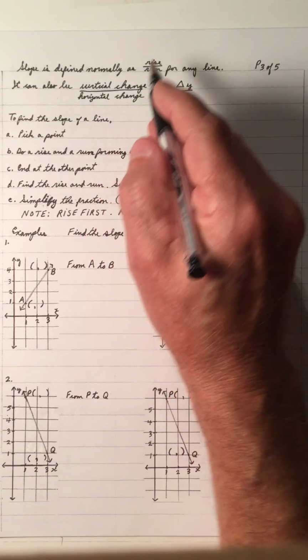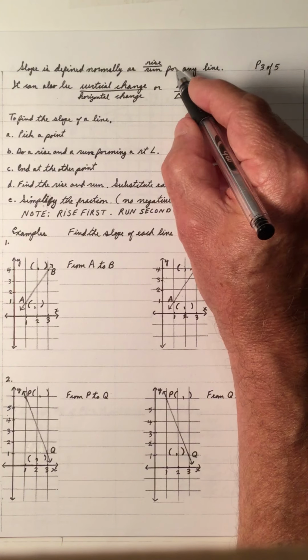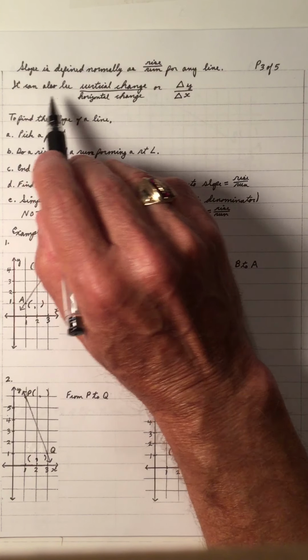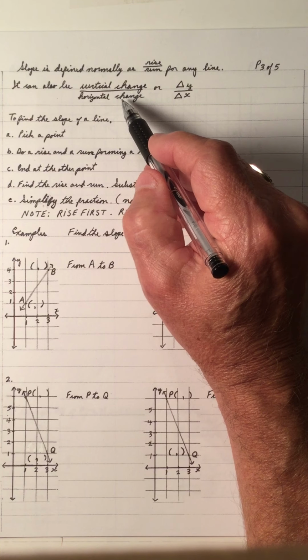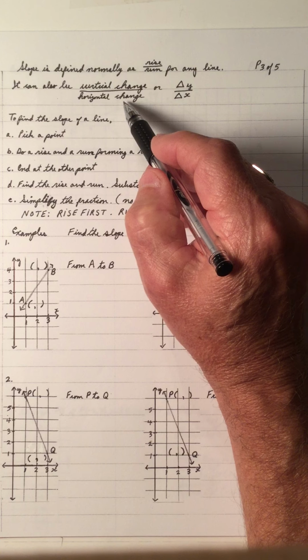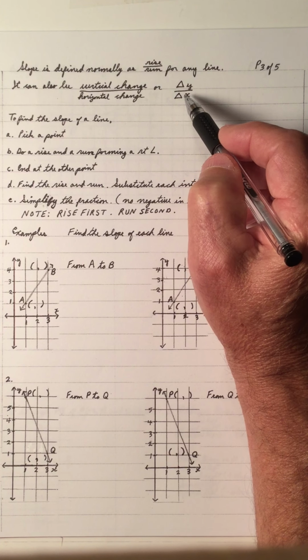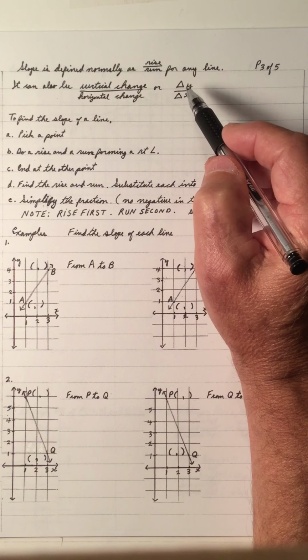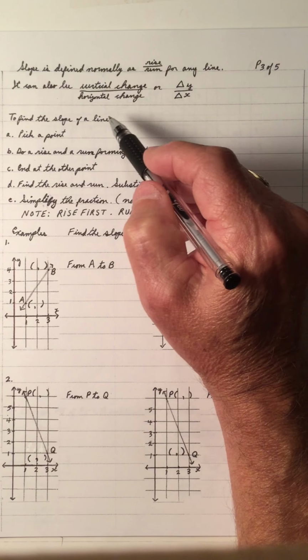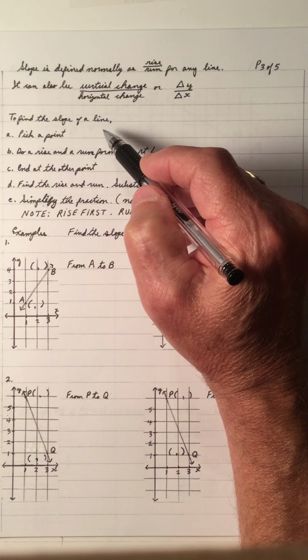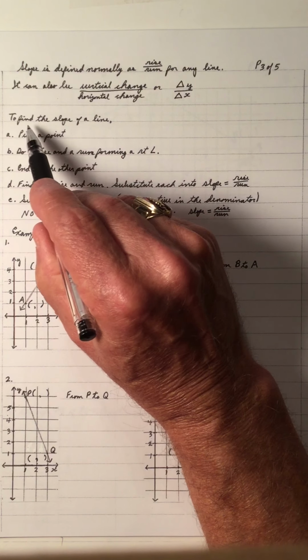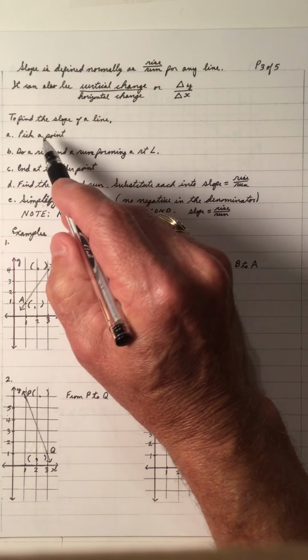Slope is defined normally as rise over run for any line. It can also be the vertical change over the horizontal change, or delta y over delta x. Let's go over how to find the slope from 2 points on a graph. To find the slope of a line, we pick a point.